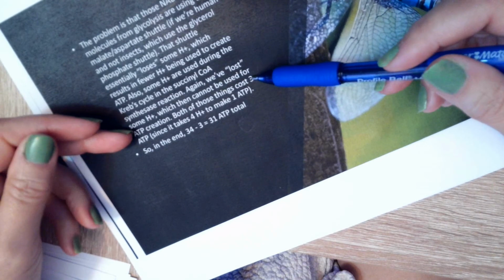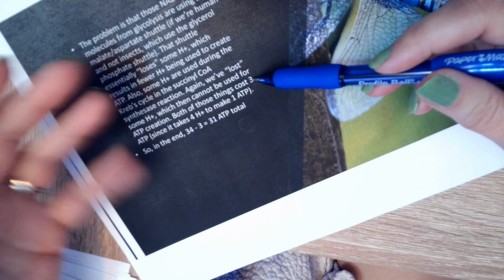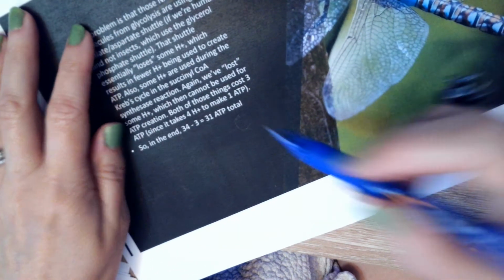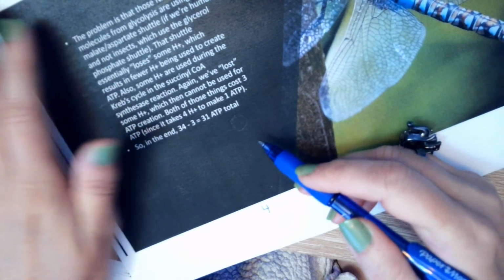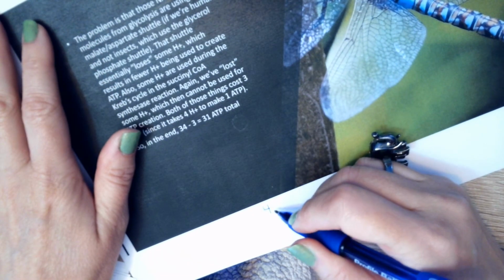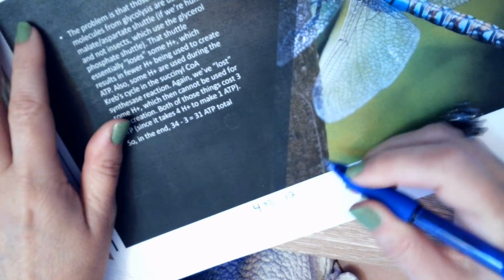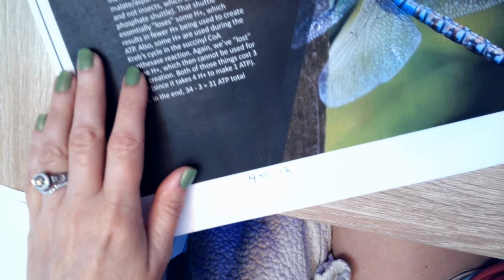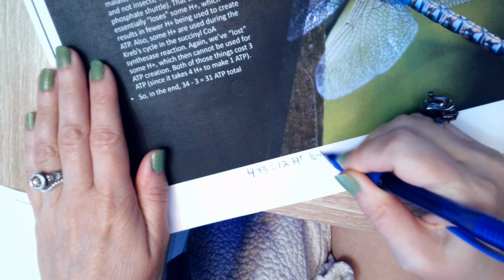If you're losing 3 ATP, and it takes 4 hydrogens to make each of those 3 ATP, so 4 for each one times 3, 4 times 3 equals 12 hydrogens lost.